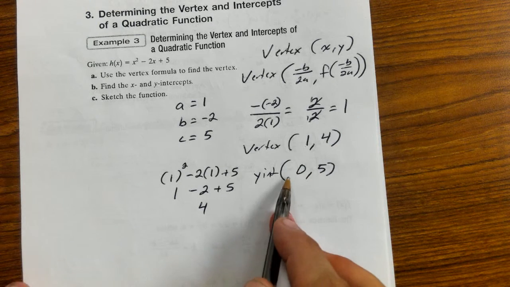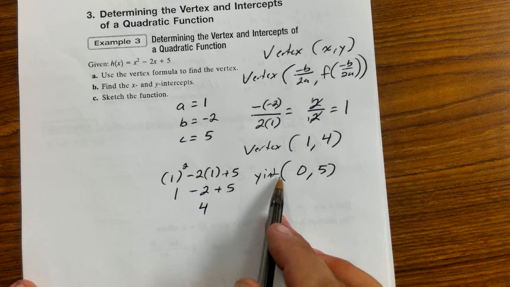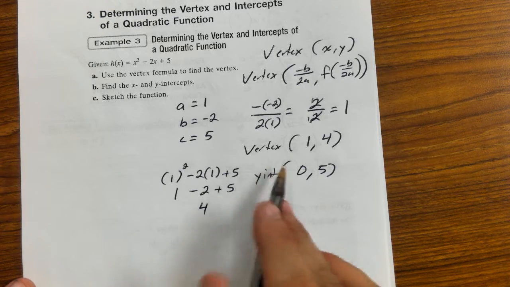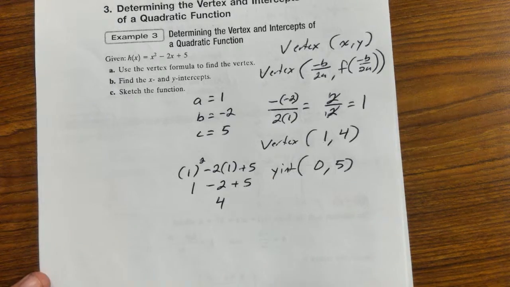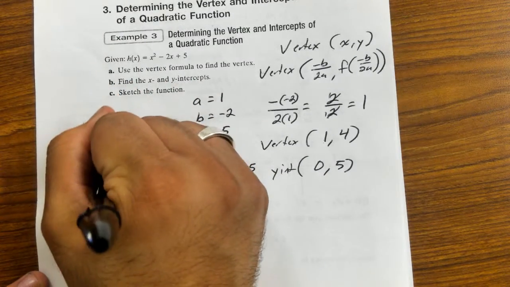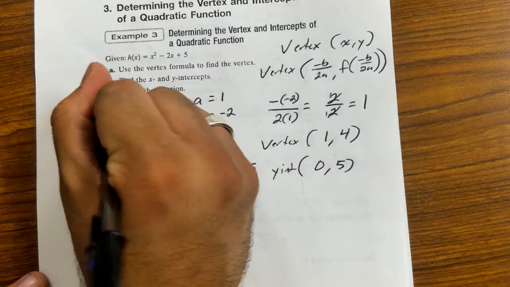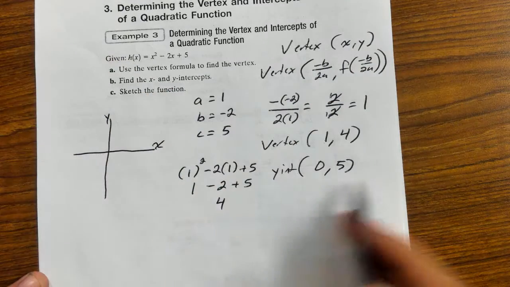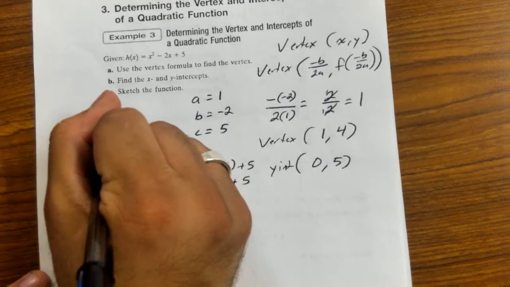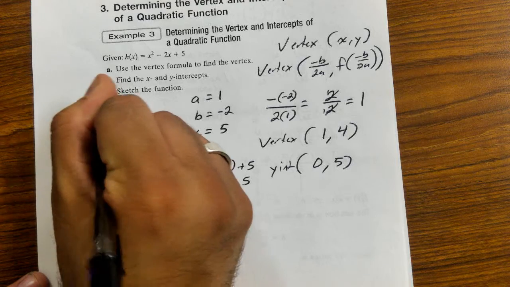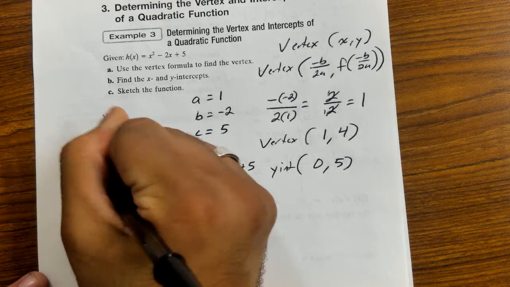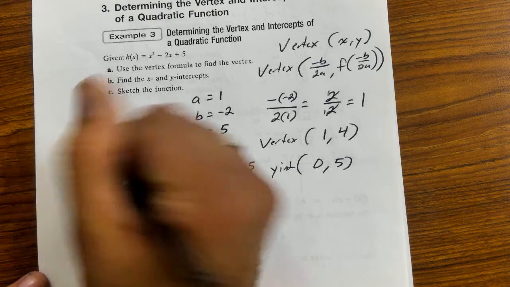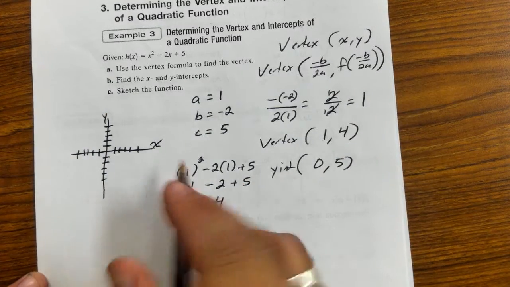For the x-intercepts, that's going to be a little bit more challenging. Here, let's actually graph these 2 points and see if we're even going to have x-intercepts, because sometimes we don't. So I'm going to graph these 2 points, y-axis, x-axis, and I'm going to go ahead and go 5 in each direction. 1, 2, 3, 4, 5 in each direction. So my vertex is at 1, comma 4.